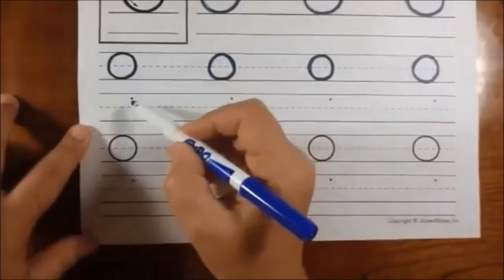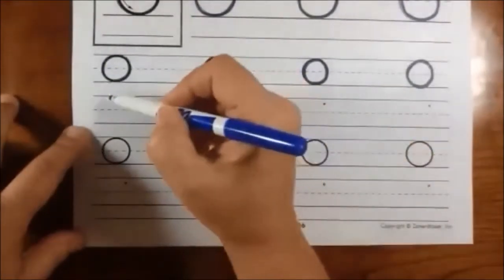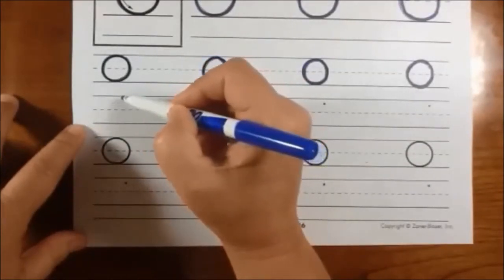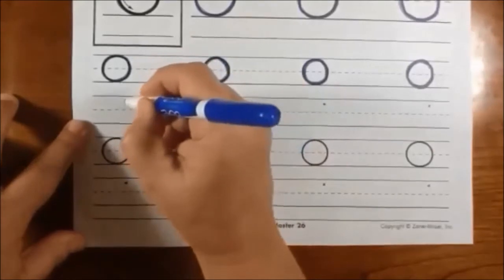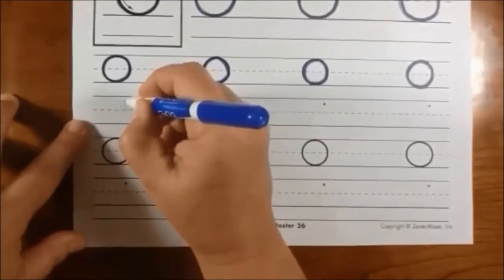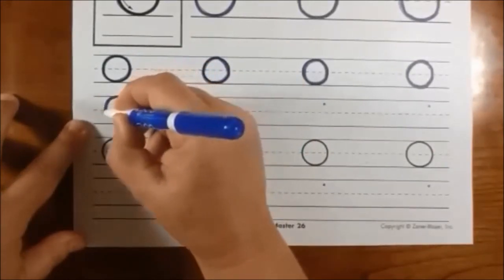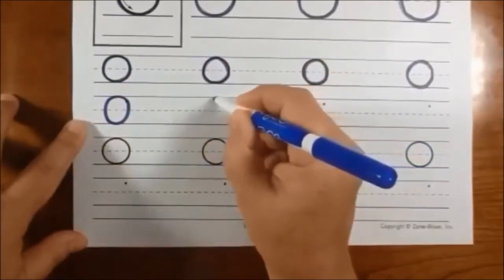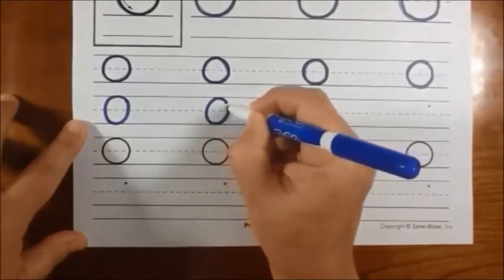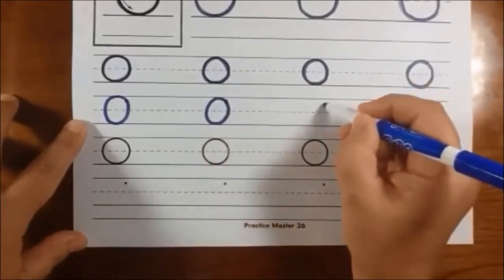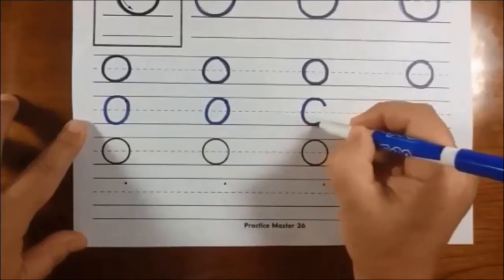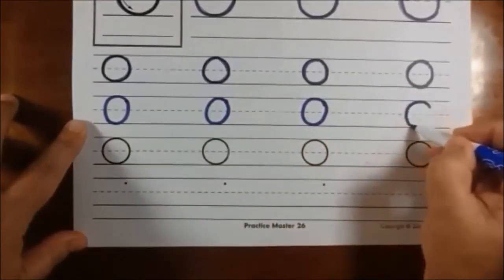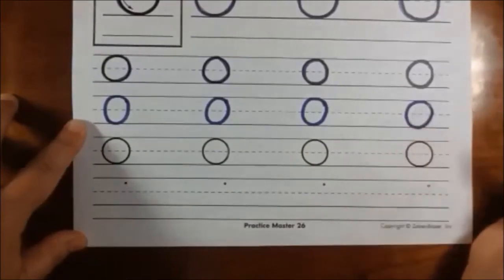Now these do have a starting point for you. Notice it's not up here by the top line. It's off just a little bit, like where the number 1 or number 2 on the clock would be. So we're going to go over, around, close. Over, around, close.